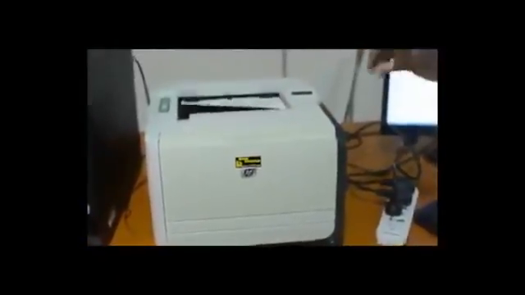Now we are going to get 2 copies. This is the first copy of the printout, and we expect to have a second copy coming like this. And therefore now we have 2 copies of the same document from this printer.